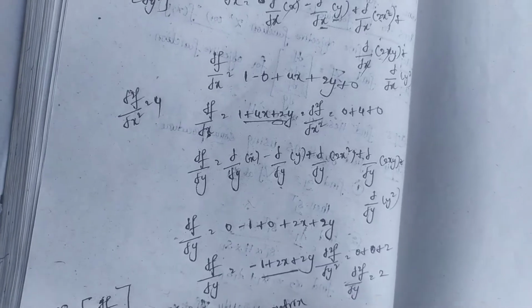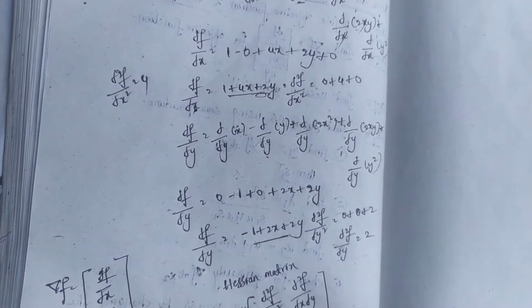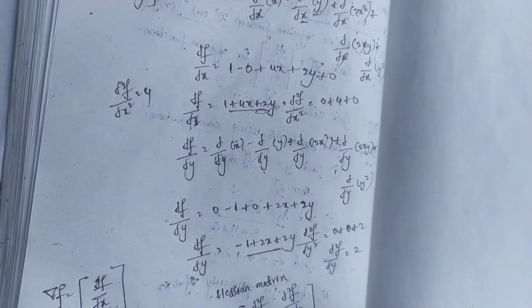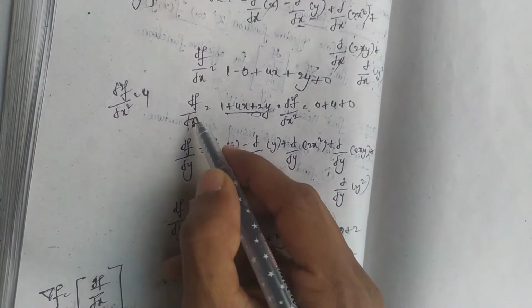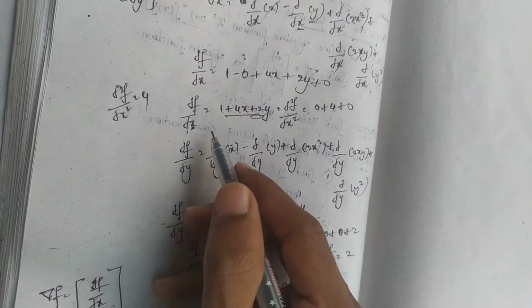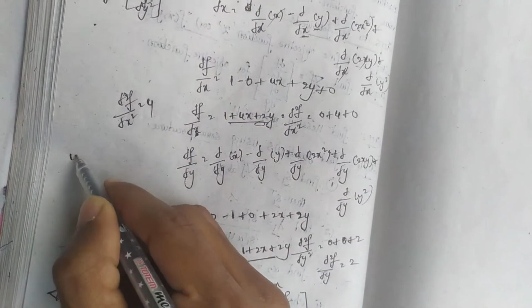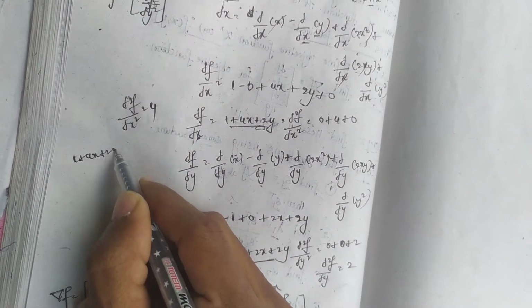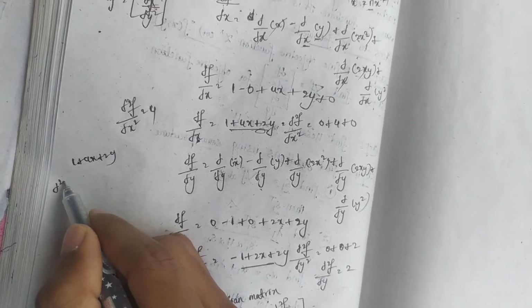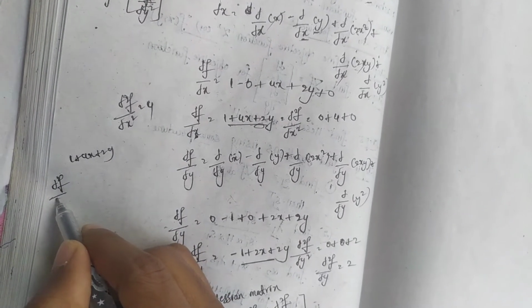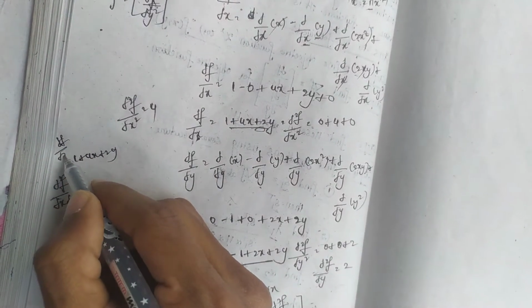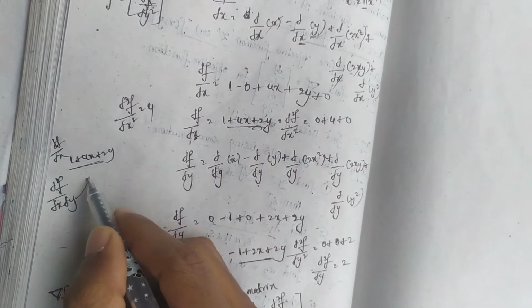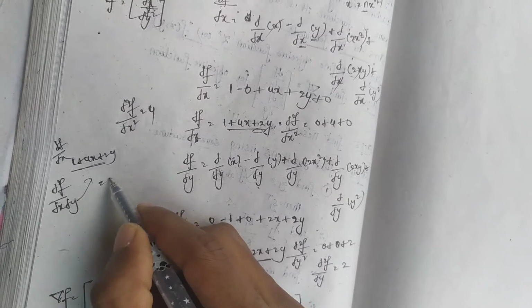Okay? Now we have to find out dou square f by dou x dou y. That means this is dou f by dou x, we have 1 plus 4x plus 2y. Now we have to differentiate this with y, that means we get the value 2.